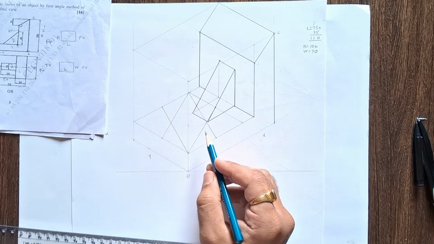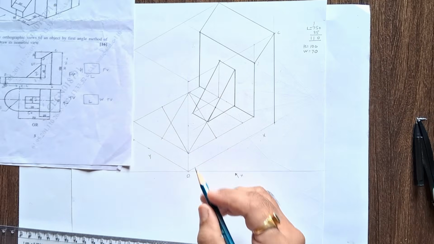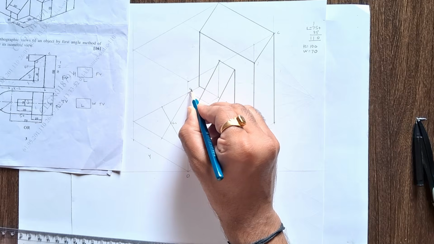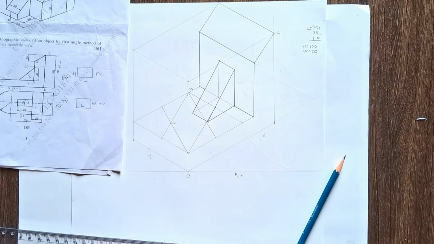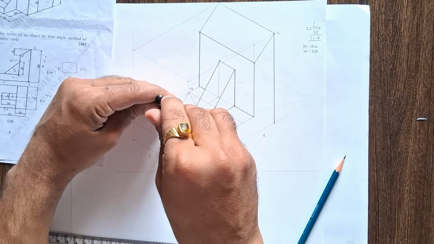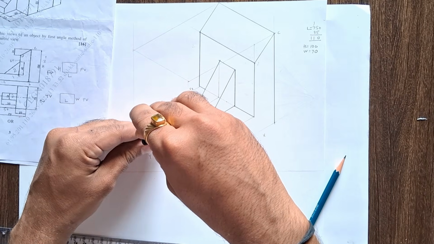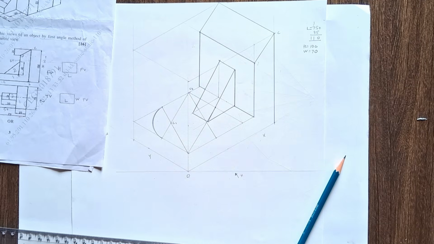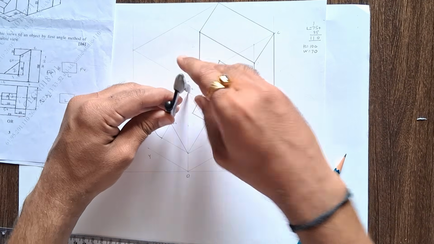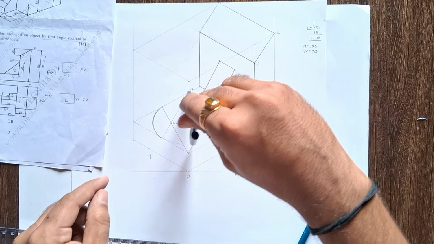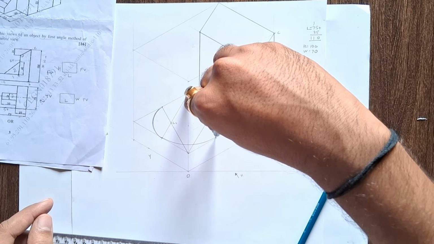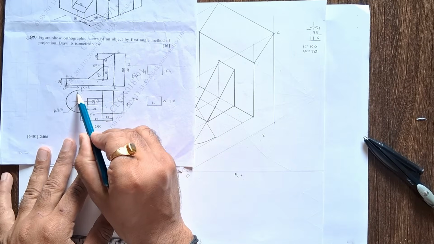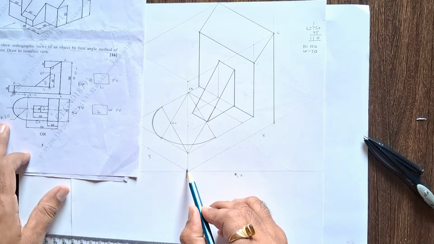So here we want an outer half circle. For the outer half circle, we take this as C1 center and this as C2 center. Now take a compass and place the metallic pointer of this compass on the C1 point and join these two endpoints. Now take this C2 center and join these two ends. Now we have completed the circular section which is at 20 mm height.